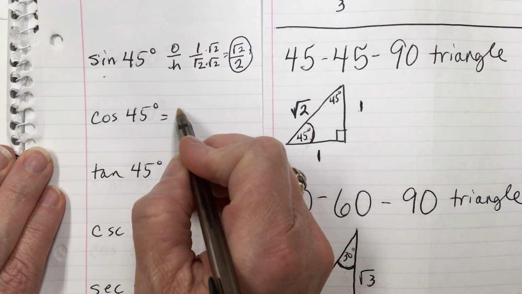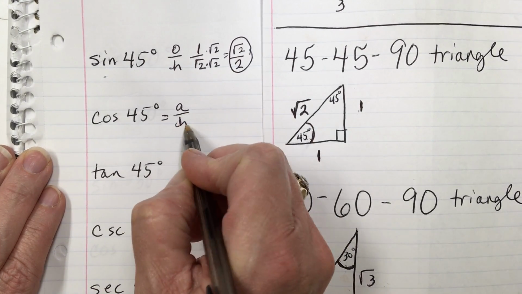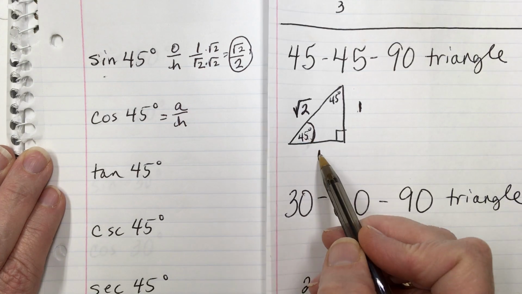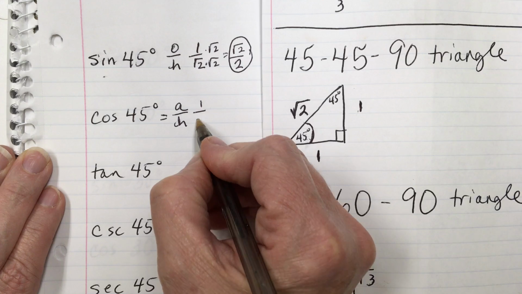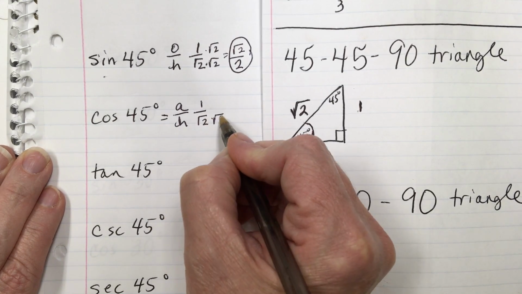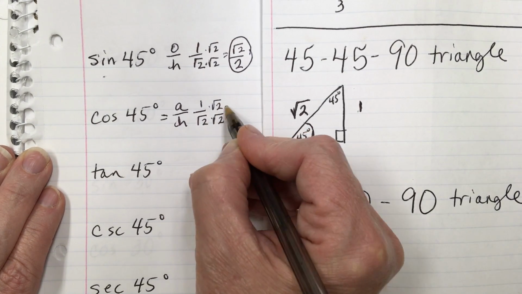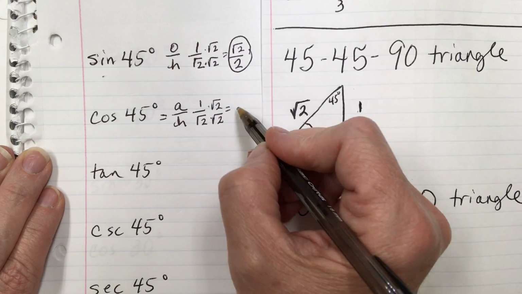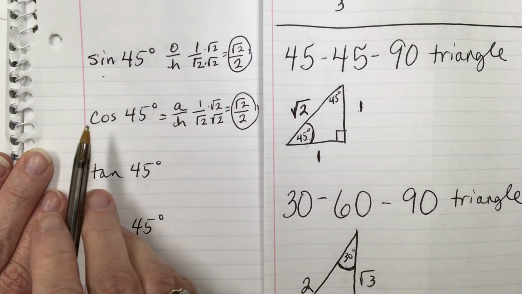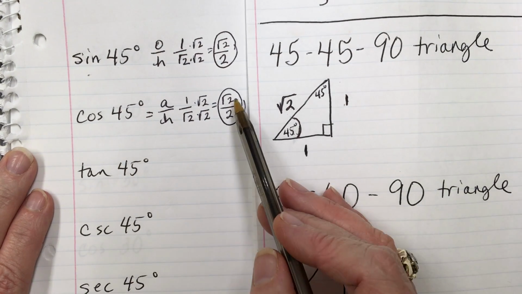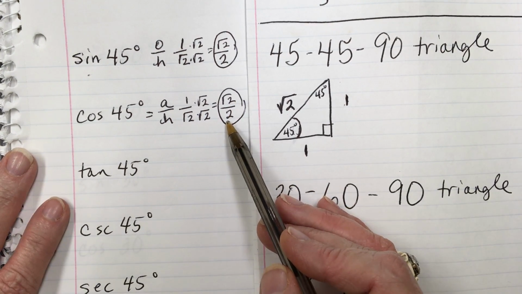Cosine of 45 is adjacent over hypotenuse. Well, the cosine of 45 would be 1 divided by the square root of 2, the same as sine. So we will rationalize the denominator again by multiplying numerator and denominator by square root of 2. So I get square root of 2 over 2 again. So the cosine of 45 will always be square root of 2 over 2.